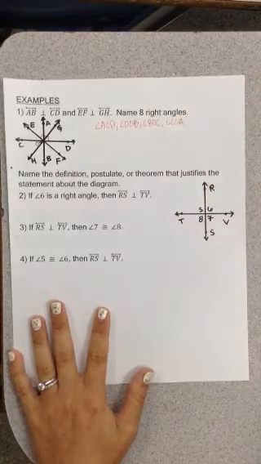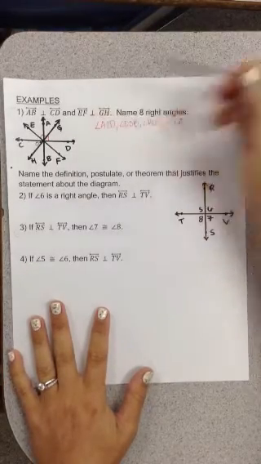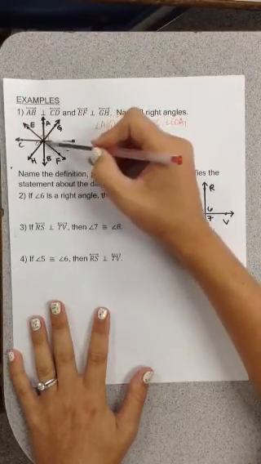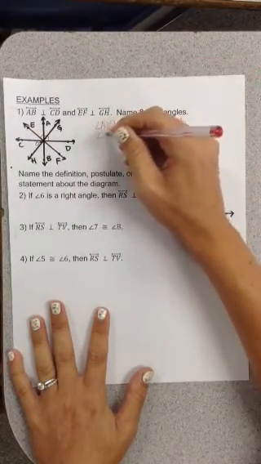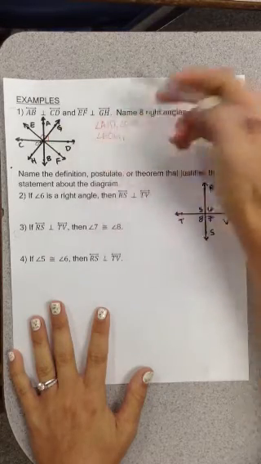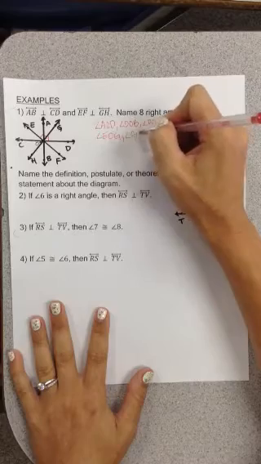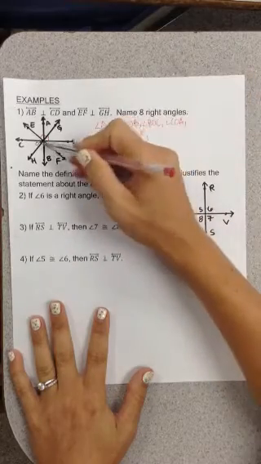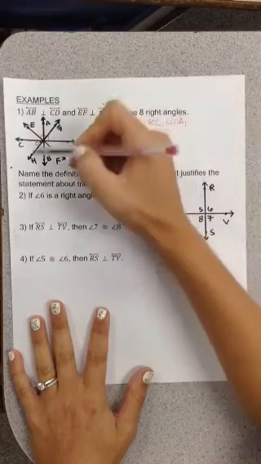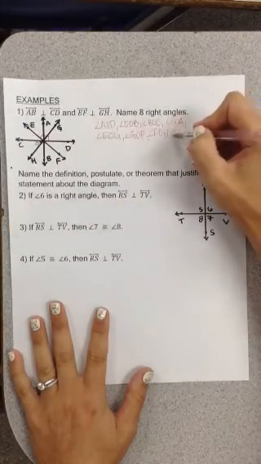So that's the 4 of them from that set. Let's look at the other set now. So EF, GH, I'll start here, EOG. Then GOF, then FOH, and HOE.